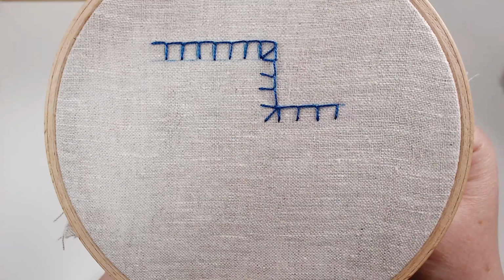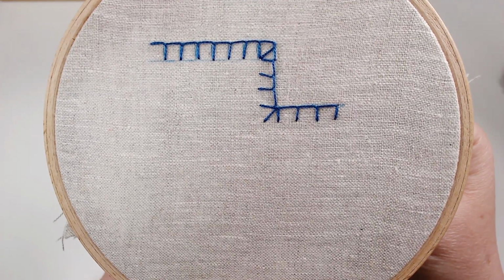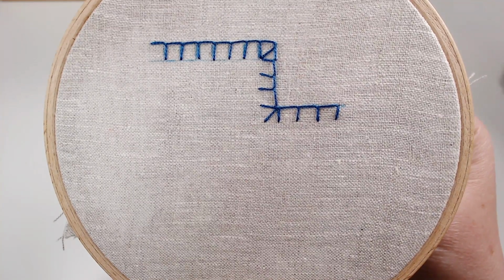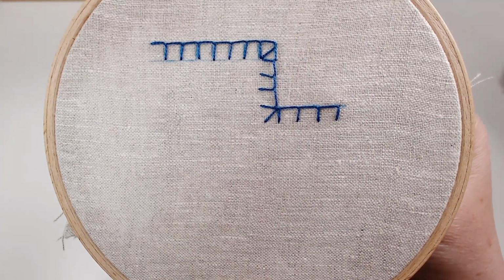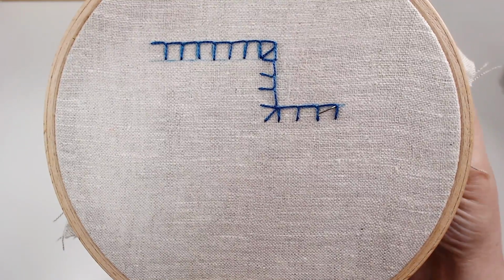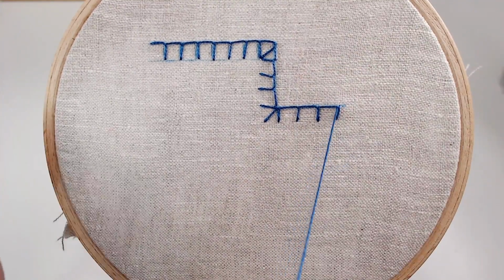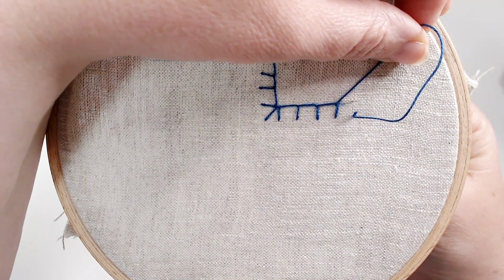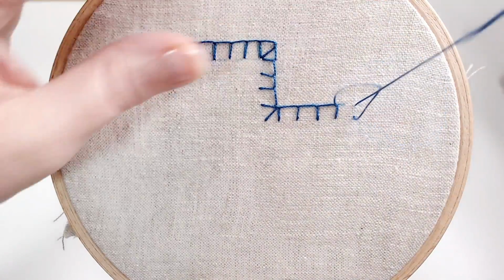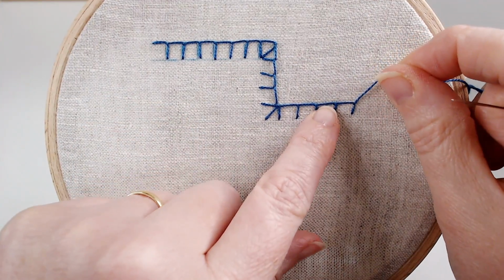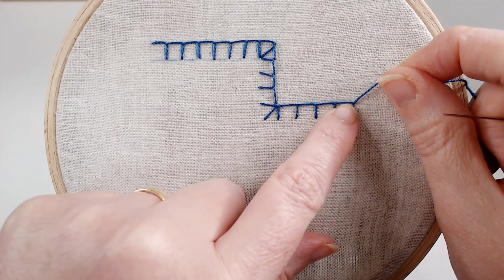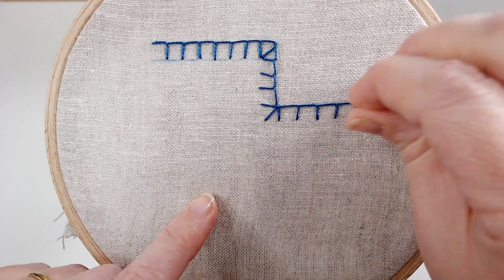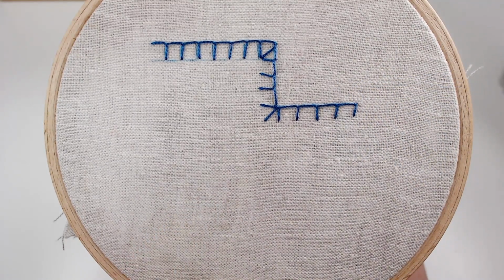Now if you want to start a new thread, we just thread our needle up, and we need to start where we would come up if we were carrying on with the same thread. So we're going to come up just inside that corner, and we carry on as though nothing happened. So we place our thread exactly where it would be if we hadn't run out, and that gives us a pretty seamless join. So that is blanket stitch.